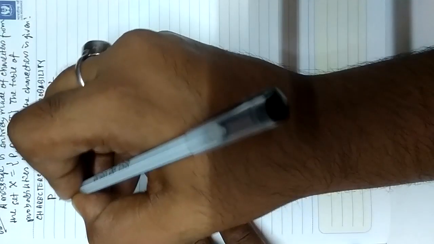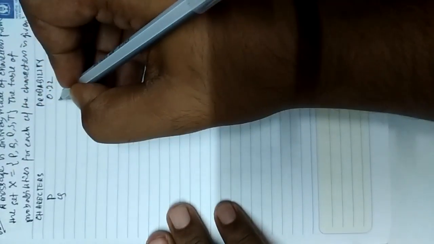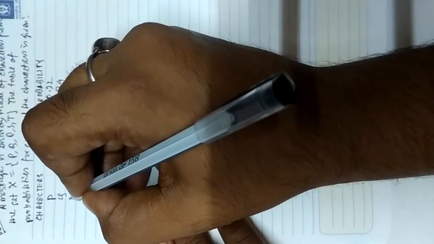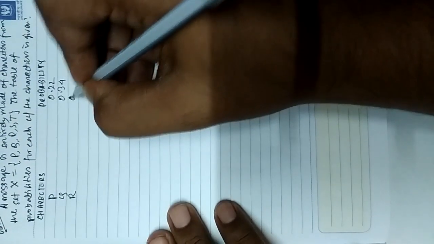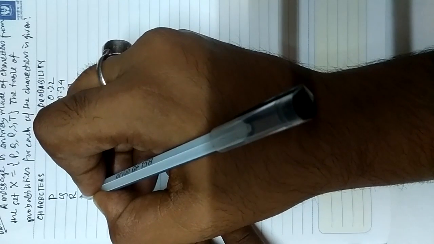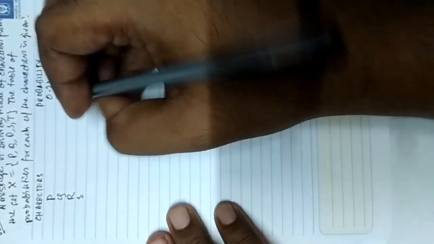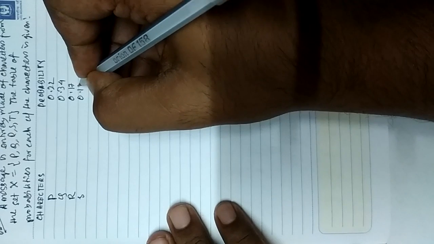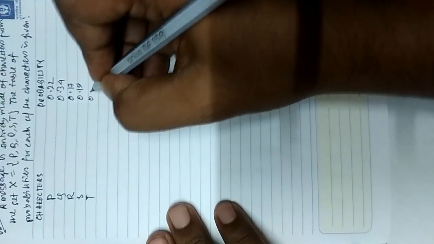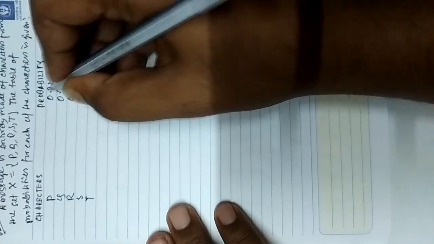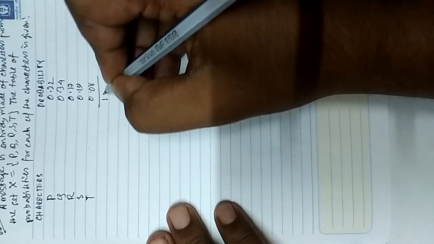P has probability 0.22, Q 0.34, R 0.17, S 0.19, T 0.08. Now if you add all these probabilities, obviously you will get 1.